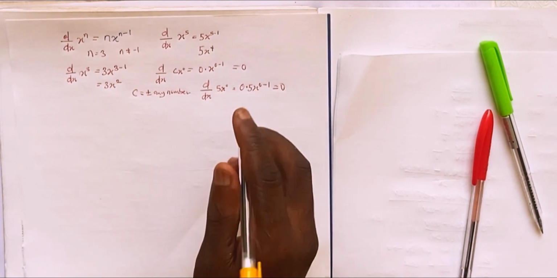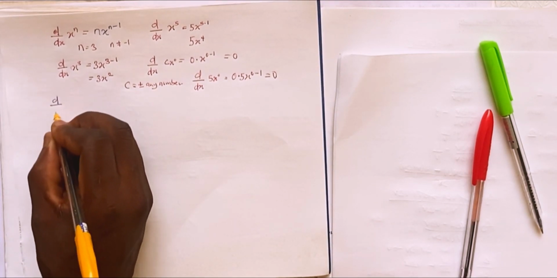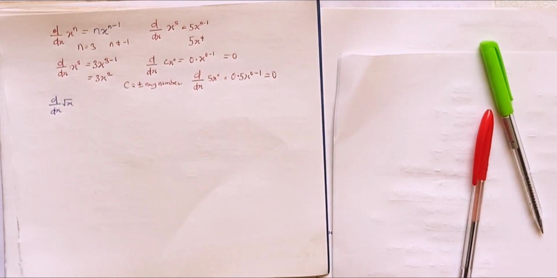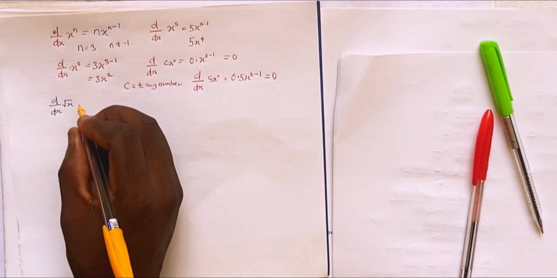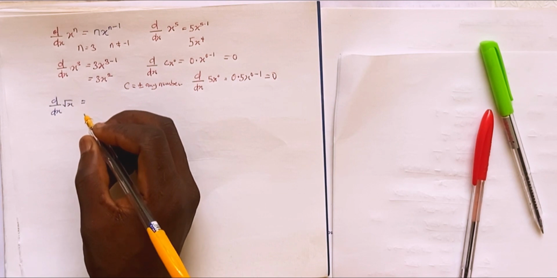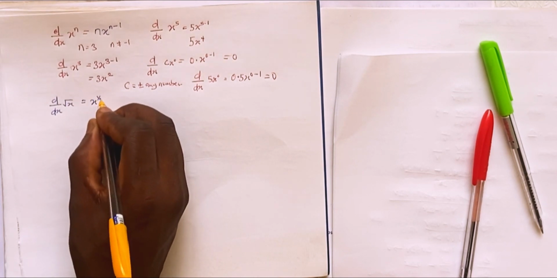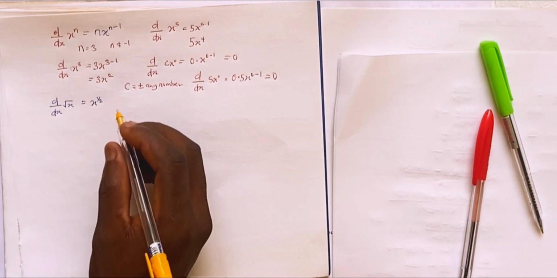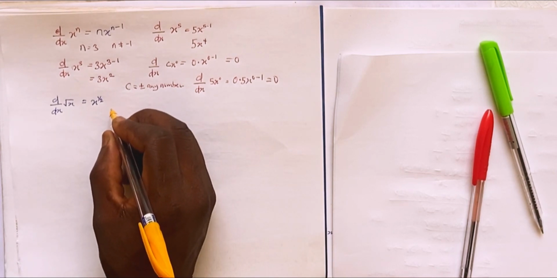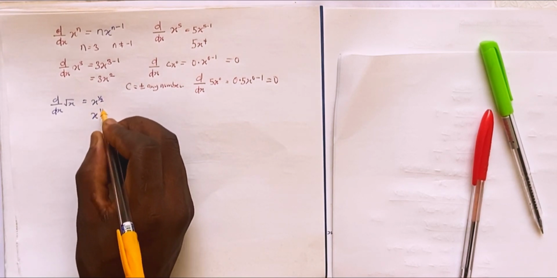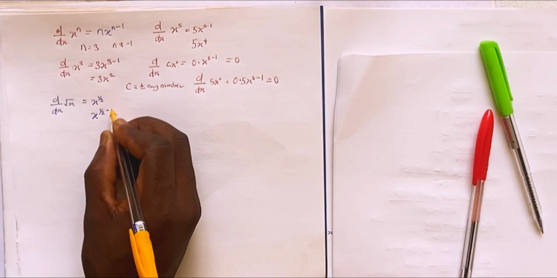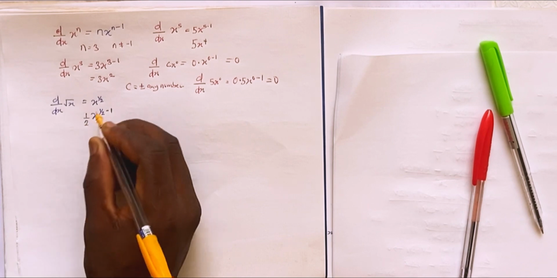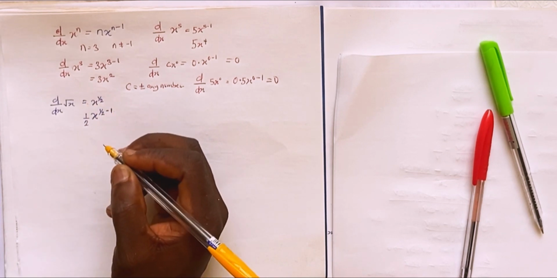So now let's say you are asked to find d/dx of root of x. In this case, you just need to rewrite root of x as x to the power 1 over 2. So rewriting this, you are going to have d/dx of x to the power 1 over 2 minus 1. After bringing down your 1 over 2, you subtract 1 here. You understand it now.